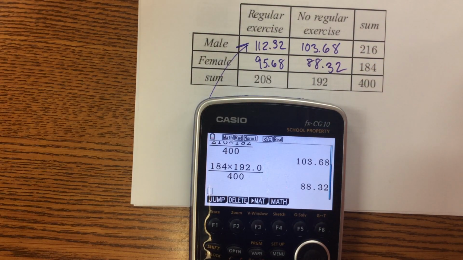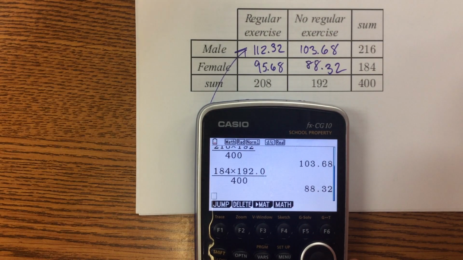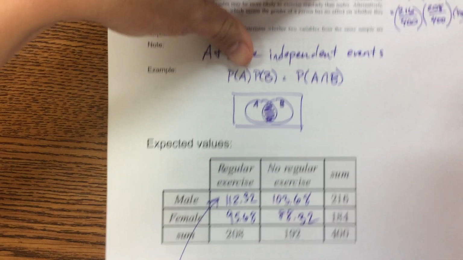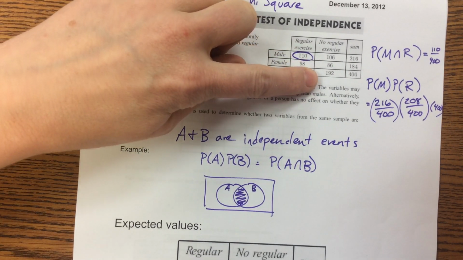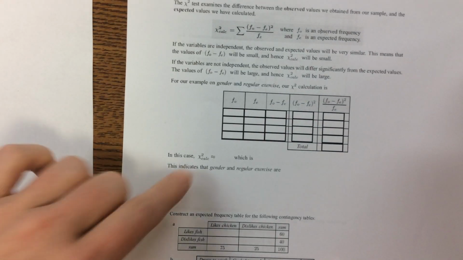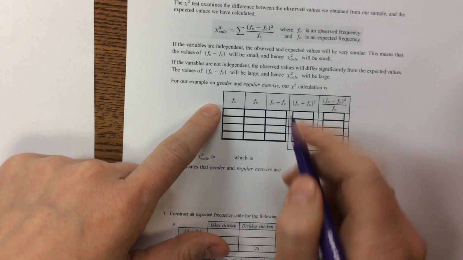88.32 is that expected value right there. So what we have is we see the expected values, we see the actual values from our data set, and now we're going to compare the two. So on the next page, we take our observed frequency and then our expected frequency.